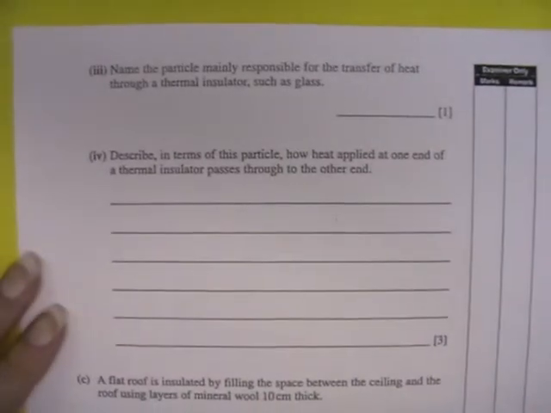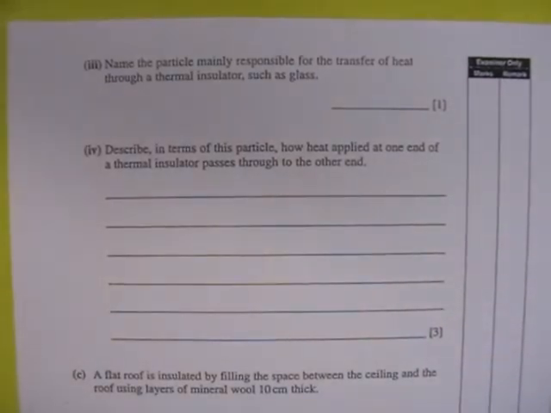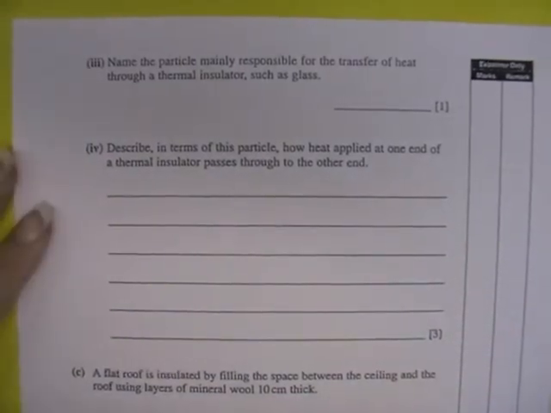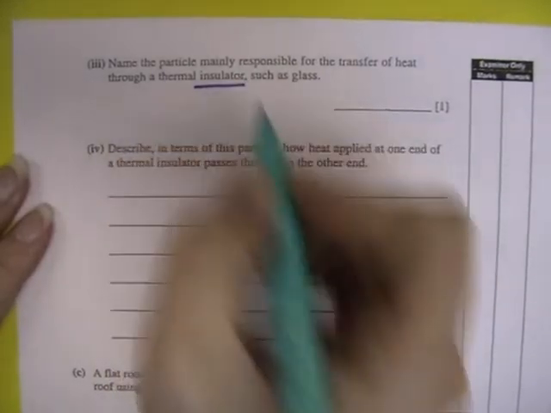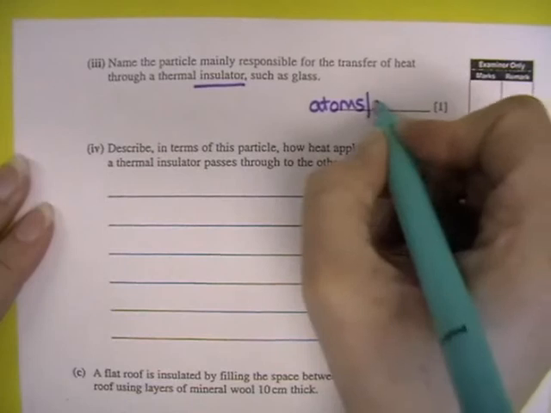The next part of that question follows along the same idea, but instead of talking about conductors this time, we're talking about an insulator. So, name the particle mainly responsible for the transfer of heat through a thermal insulator such as glass. Well, the conductor was about electrons. The insulator is about atoms or molecules.